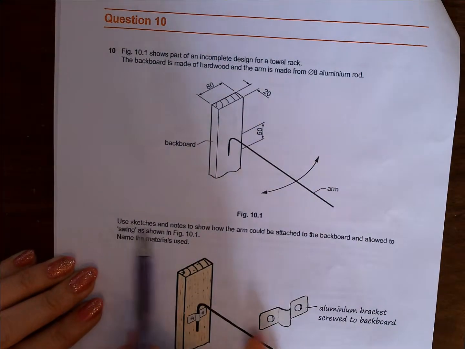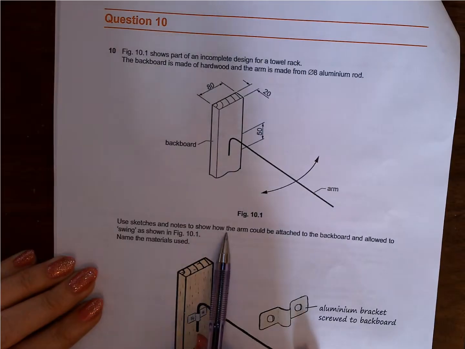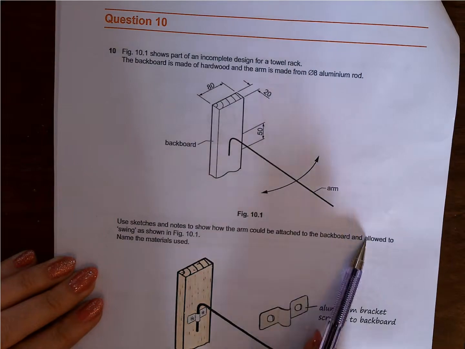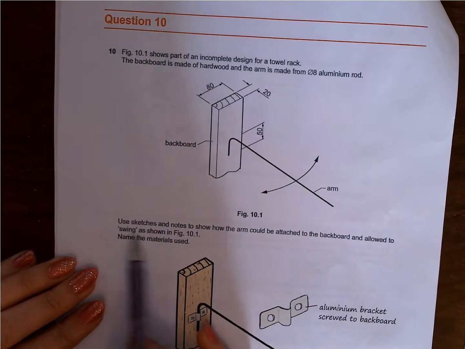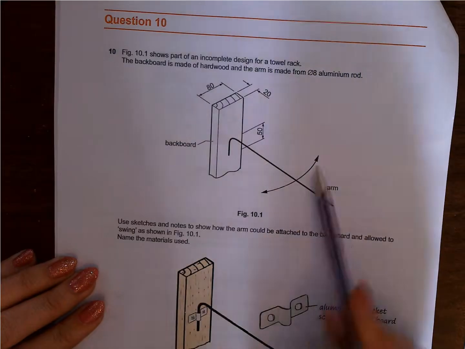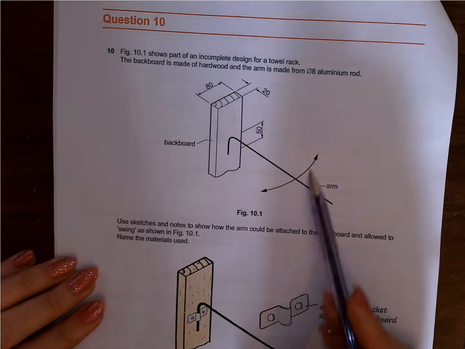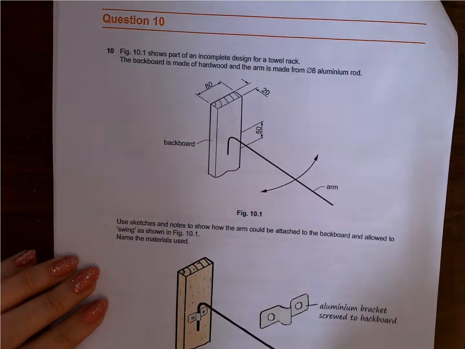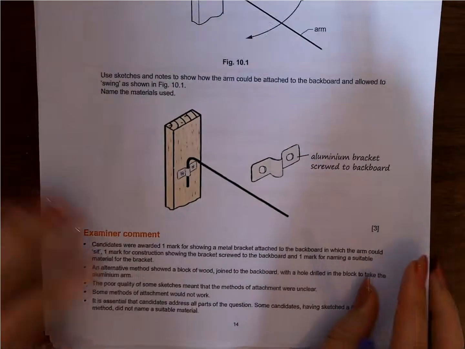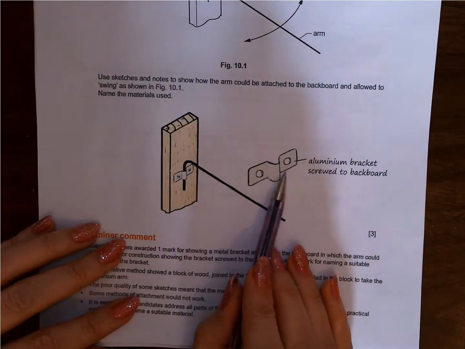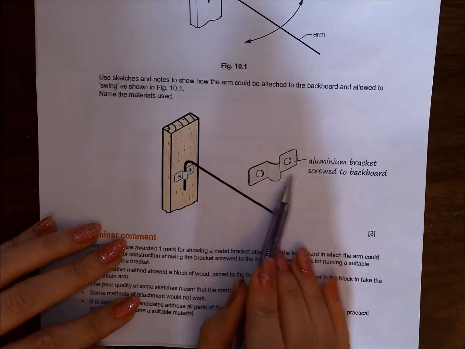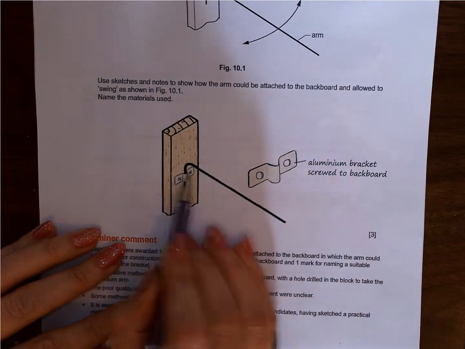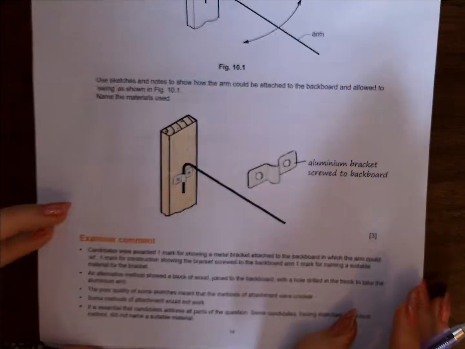Then you're going to sketch notes to show how the arm could be attached to the backboard and allowed to swing as shown in figure 1. Obviously the arrow shows you it needs to swing. Name the materials used. They are using an aluminium bracket screwed to the backboard. Okay, so screws and the bracket.